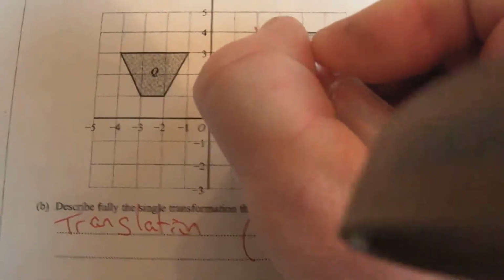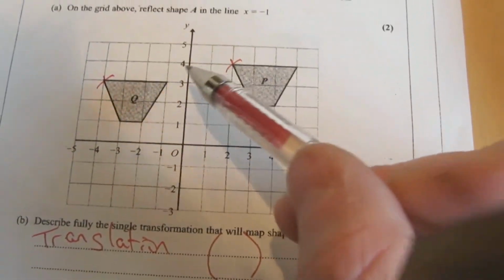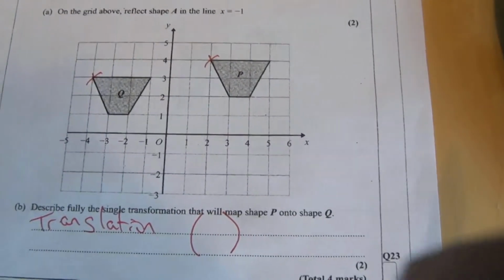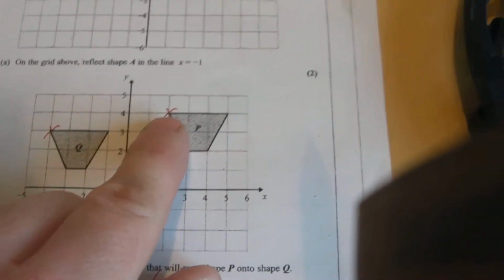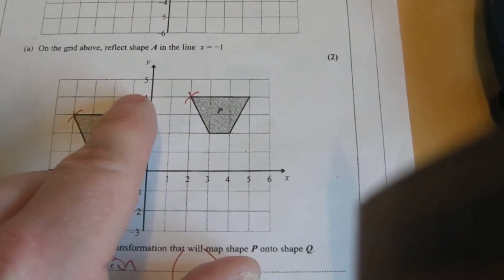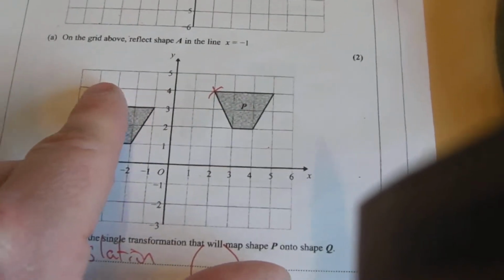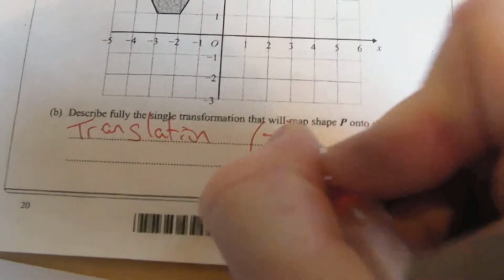So if I look on here, don't forget I'm going from P to Q, and what I've done here is I've just picked a corner, the same corner on each side. So if I look carefully, horizontally, I've gone across 1, 2, 3, 4, 5, 6. So I've gone this way 6. So in fact, on the top there, that needs to be a -6.